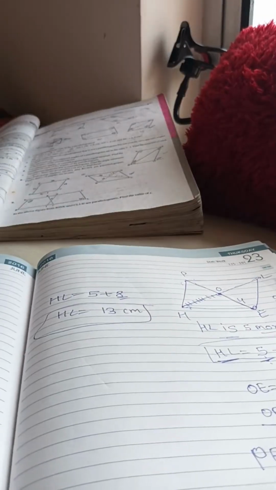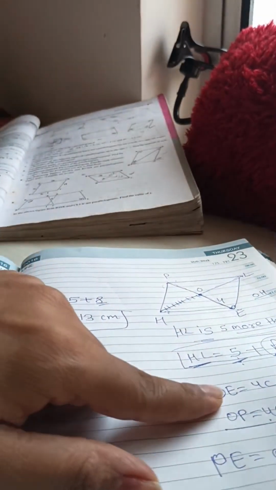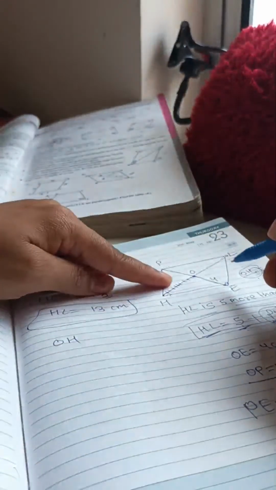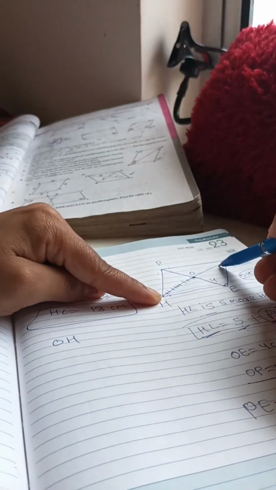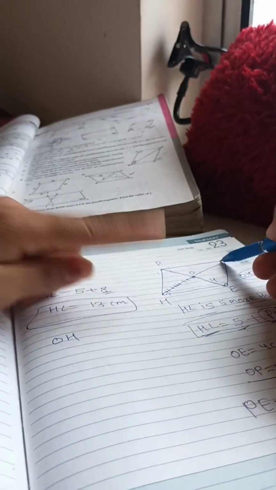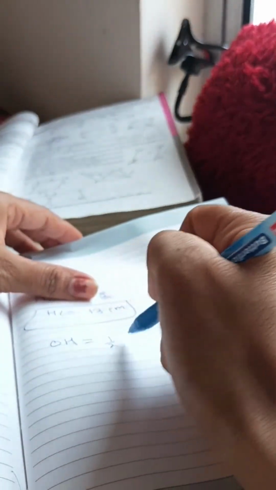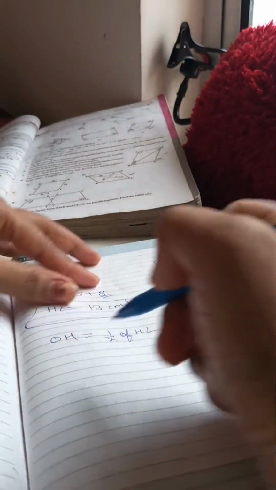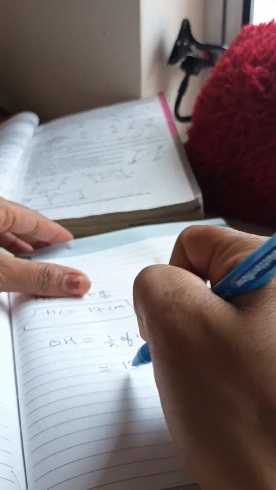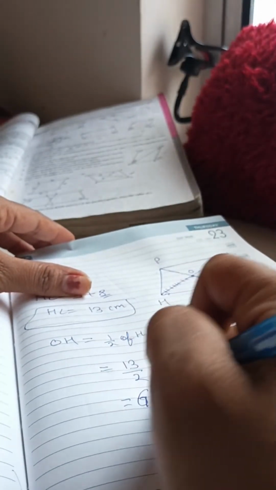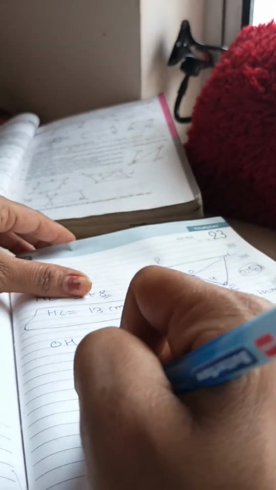Now what is our question? We have to find the value of OH. How will we find it? We know HL is equal to OH plus OL, and again diagonals bisect each other. It means OH is equal to half of HL. Whatever the value of HL, we divide it: 13 divided by 2 is 6.5 centimeters. That is the value of our OH.